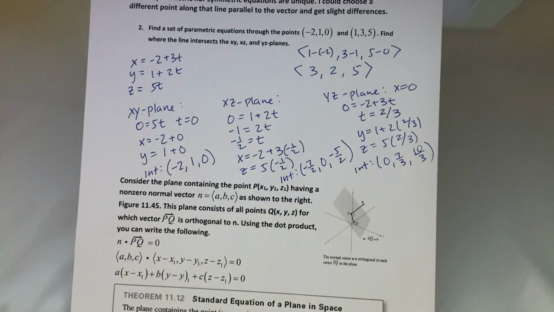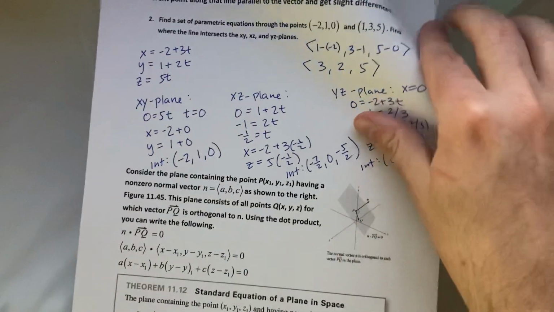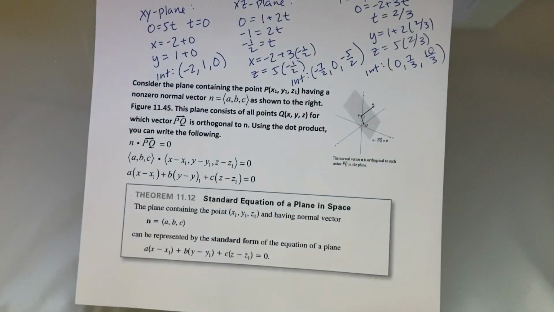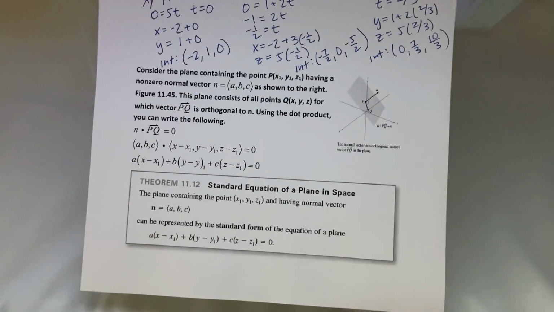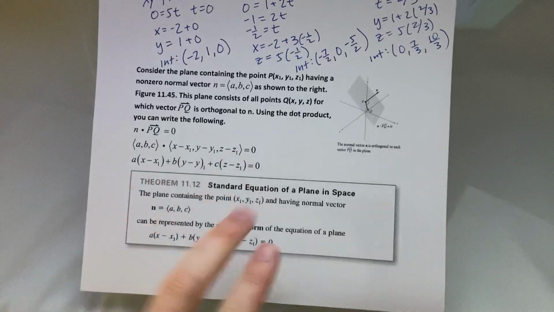So using the dot product, n dot the vector PQ is 0, which means that the vector ABC dot, we know what PQ is based on the parametric equations, and we know how to do the dot product by multiplying the components, and you get a times x minus x1 plus b times y minus y1 plus c times z minus z1 equals 0. So for a standard equation of a plane in space, the plane containing the point and having a normal vector can be represented by this equation we just derived. Let's see if we can do a problem like that using this idea.